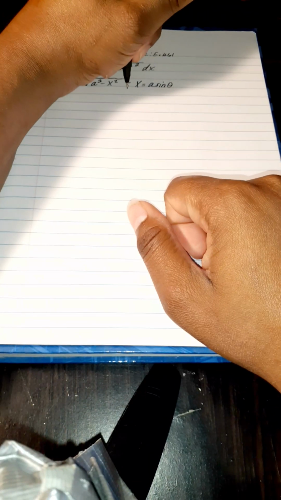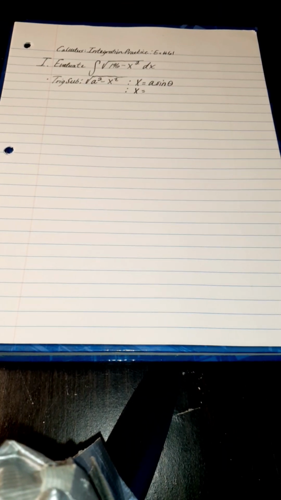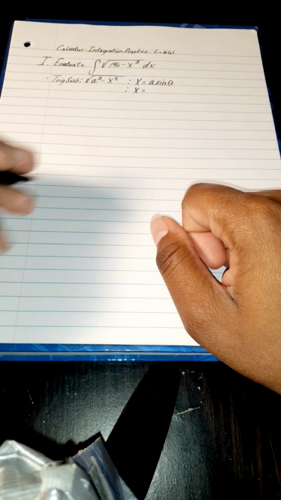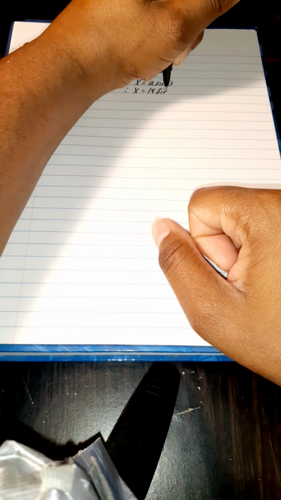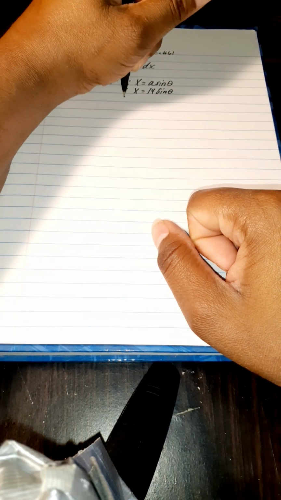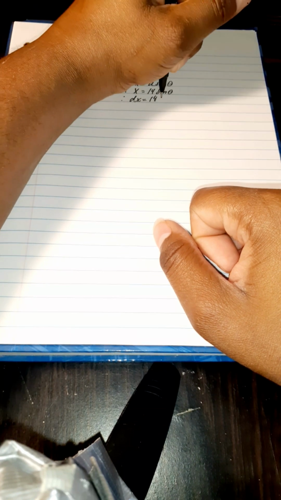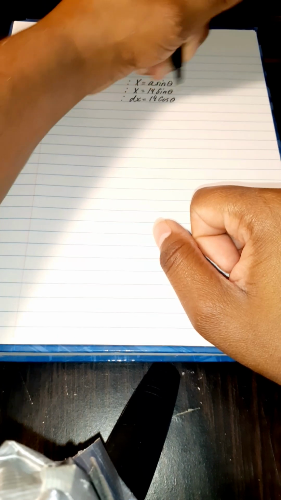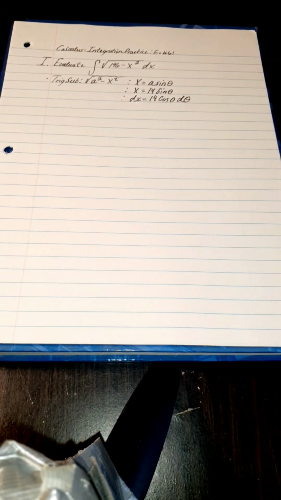We now need to determine what a is. So if a squared is 196, then that must mean that a is 14, because if we square 14, we'll get 196. So we'll get x equals 14 sine theta. We know we need the derivative of that, which would be 14 cosine theta. Don't forget to multiply by d theta.